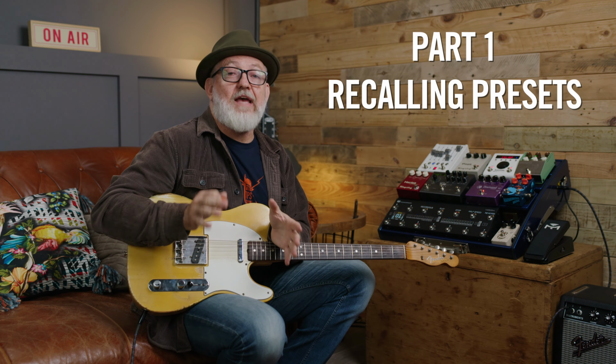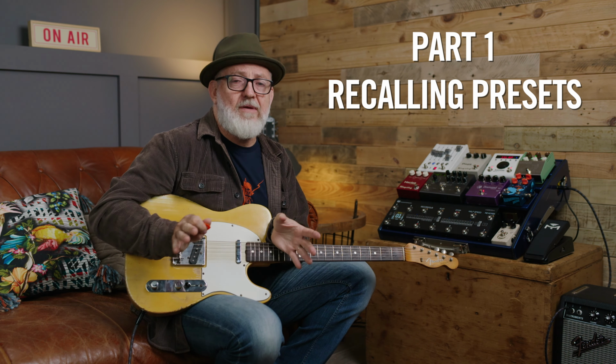Because the Timeline is capable of so many amazing delay sounds, the ability to create those sounds and store them in the Timeline is really key. Now that I've got that sound, I can save it in the Timeline. That's just a matter of pressing and holding this middle encoder, and then it says save there. So that sound is now stored in the Timeline.